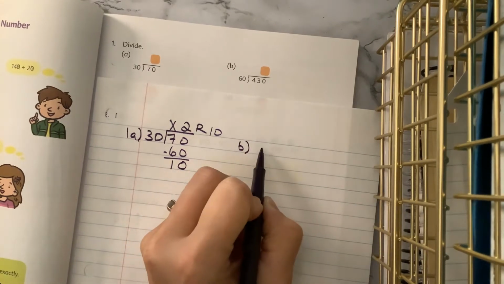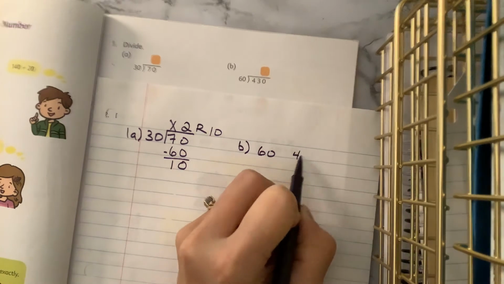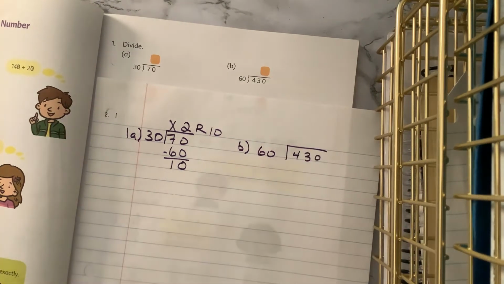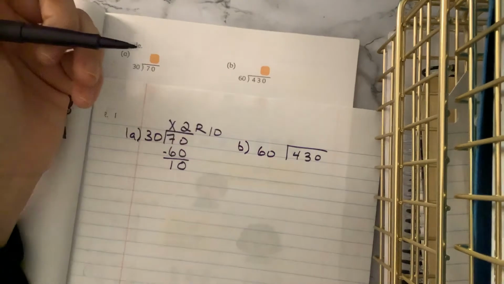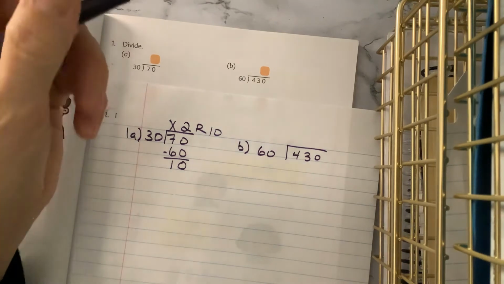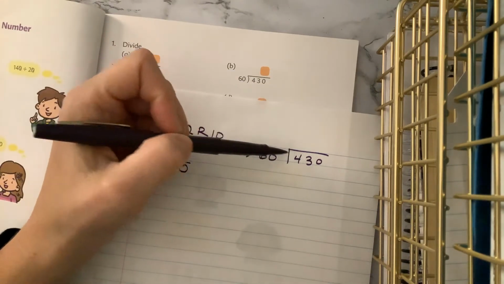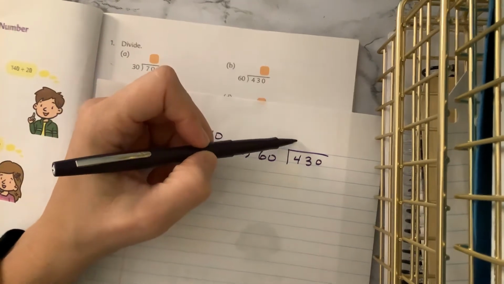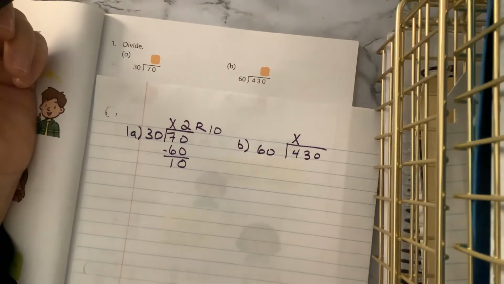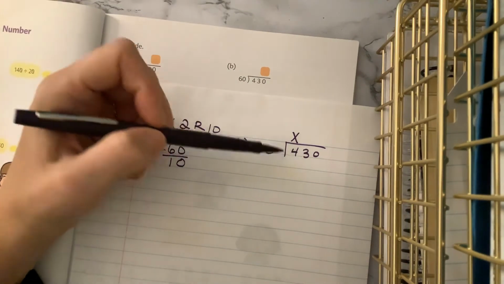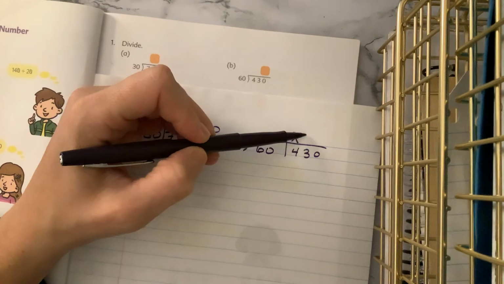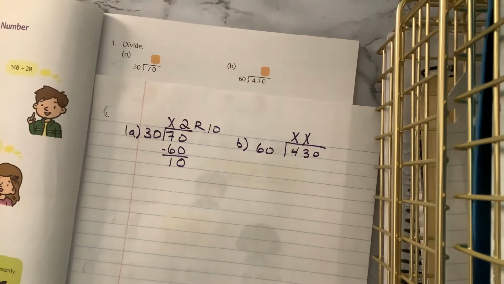Let's try a little more complicated. 430 divided by 60. So we start with step 1, divide. 4 divided by 60, we can't do it. 43 divided by 60, we can't do it. So now we look at 430 divided by 60.